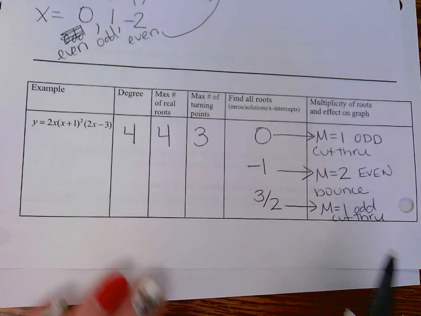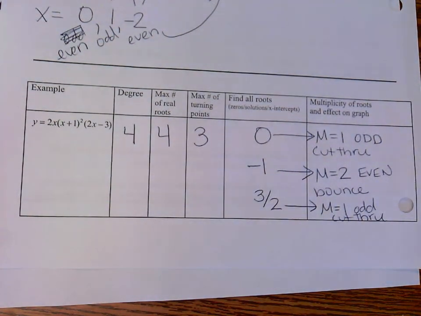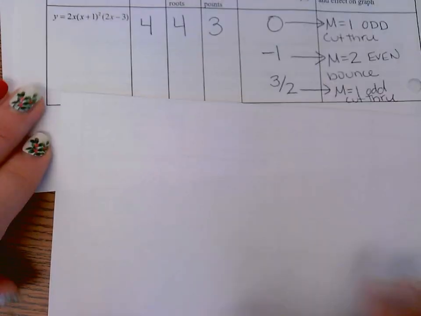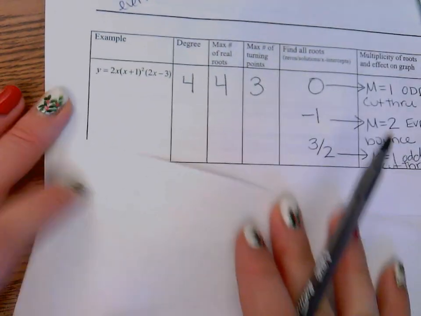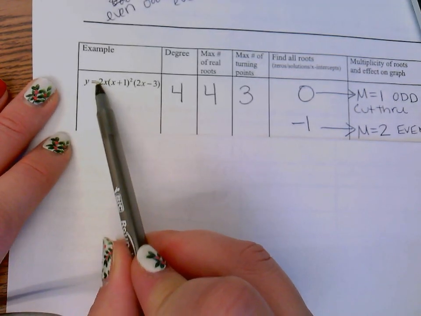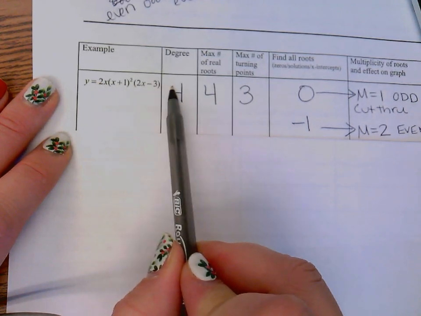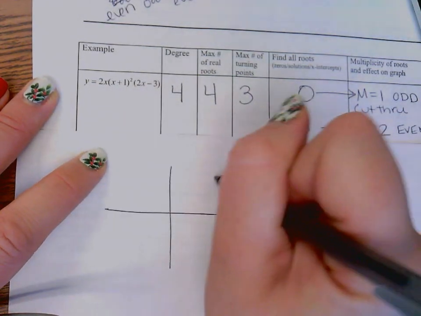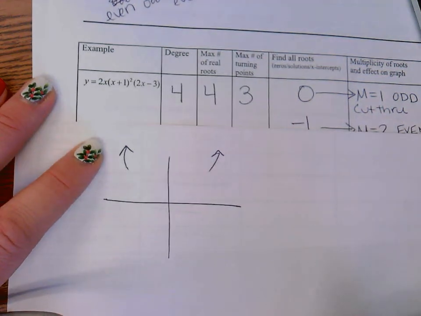So without looking at the graph on the calculator, we're going to practice this again Wednesday and again Thursday. I haven't even looked at this graph yet, but here's what I know about it, putting it together before you try the last 2. I know that the leading coefficient is positive. I know that the overall degree is even. So I know that the right end and the left end are both going to go up.